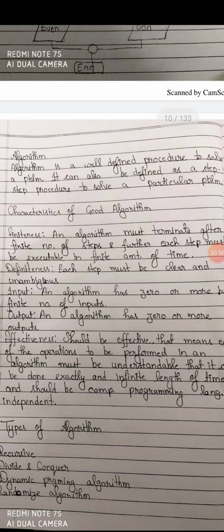Now see, before writing a C program, there may be a possibility, as I told you, that in an organization the algorithm team and the C programming team are different.